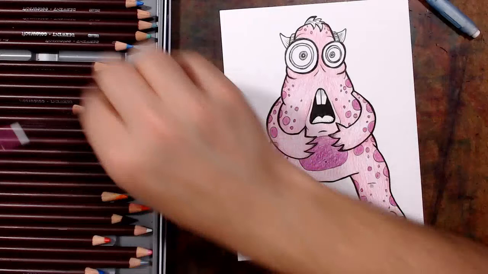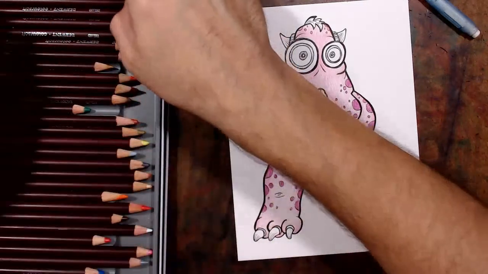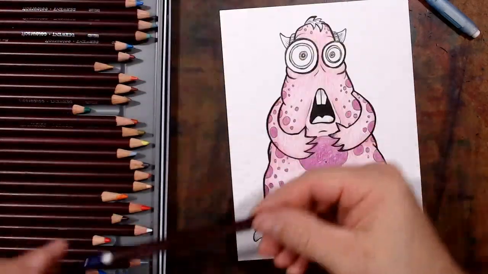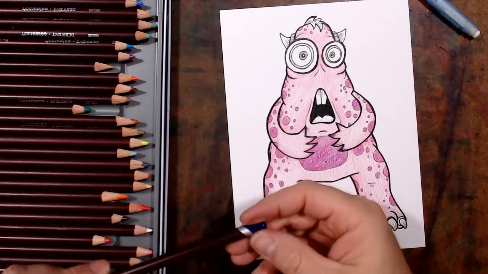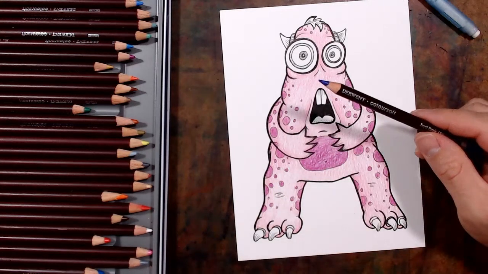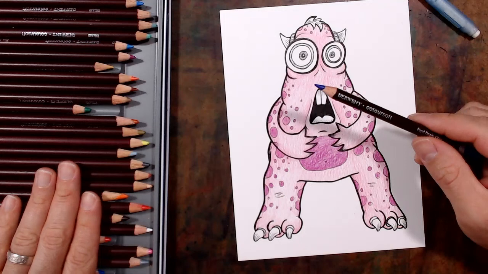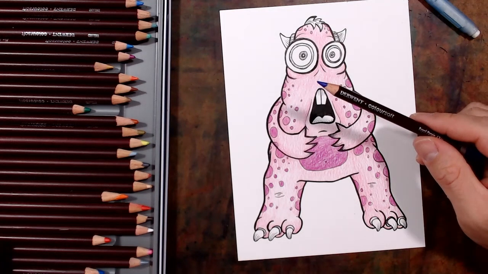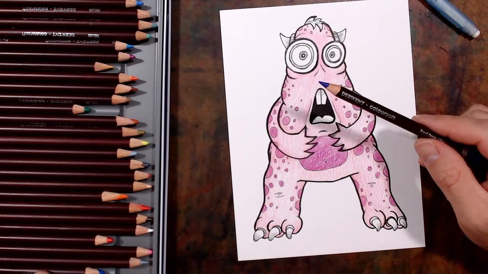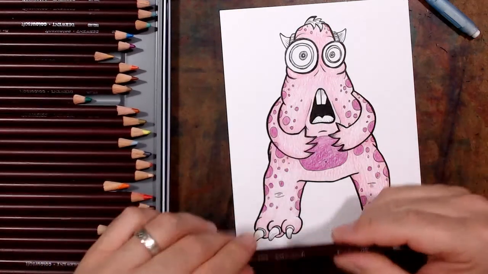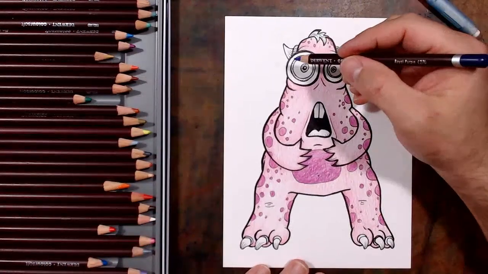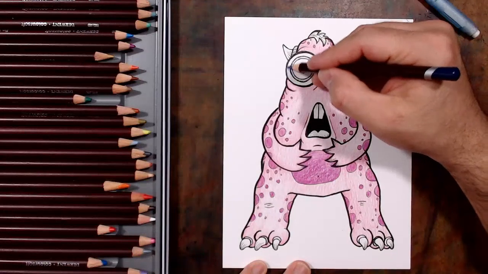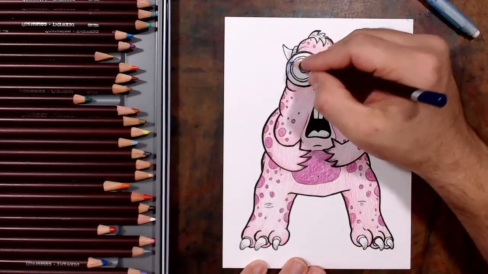Okay. So let's see, I've got this purple, this royal purple. Doesn't look like I have any other purples. I do have this lighter purple here, bright lilac. Let's go ahead and use the darker purple just around his eyes.